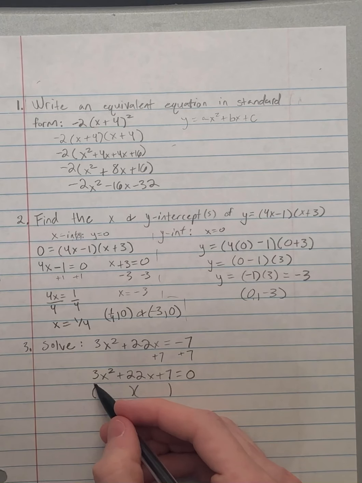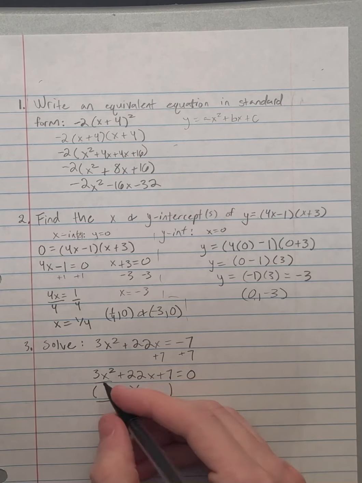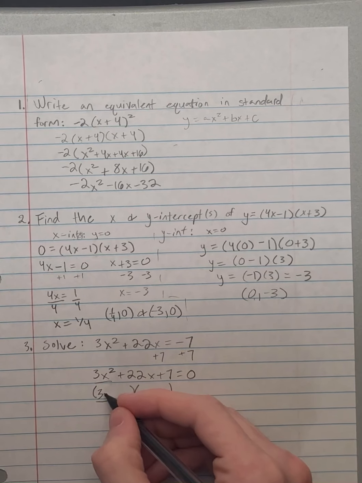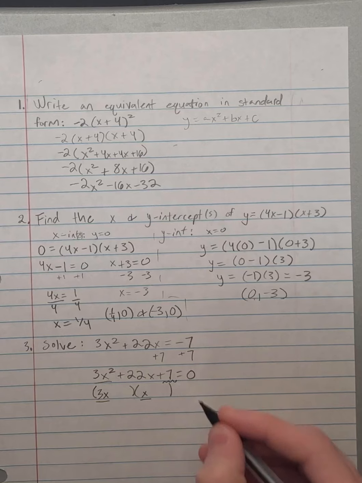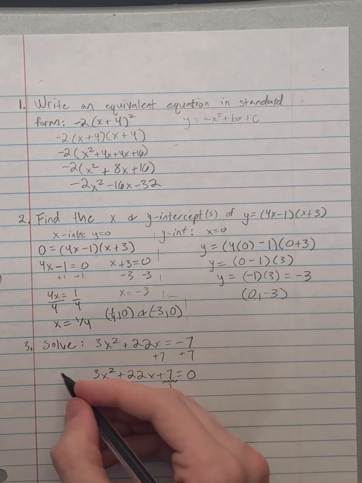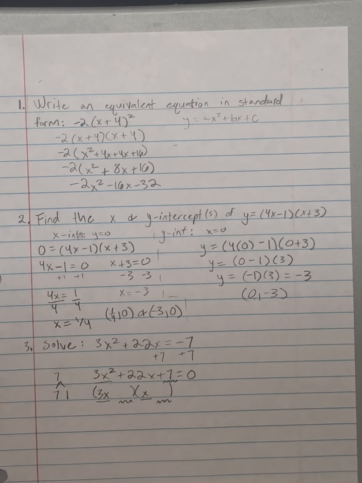So first, in this first spot, I need factors of 3x squared. So factors of 3 are just 3 and 1, and factors of x squared are just x and x. So that makes that part pretty simple. In this second spot, though, I need factors of 7, but again, luckily for us, 7 is prime, so its only factors are 7 and 1.